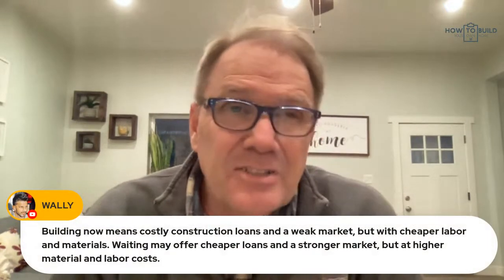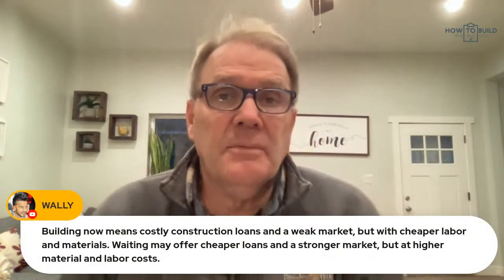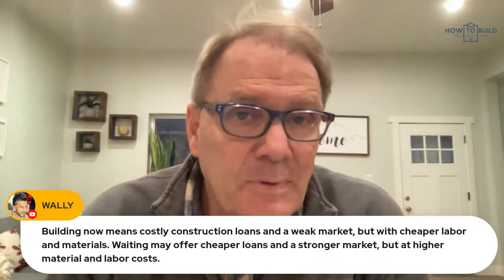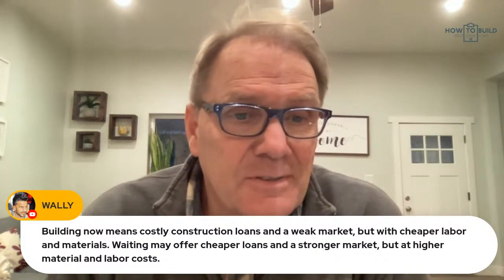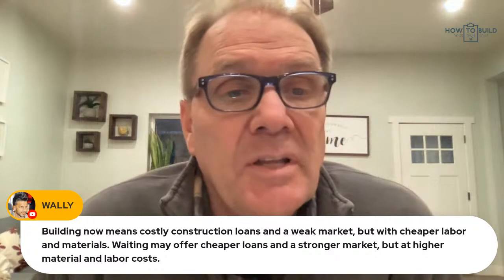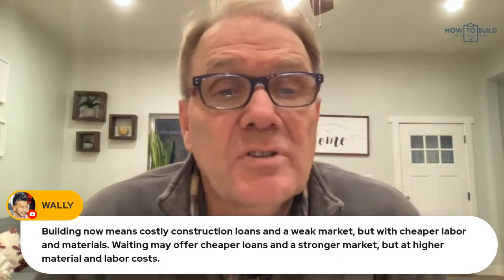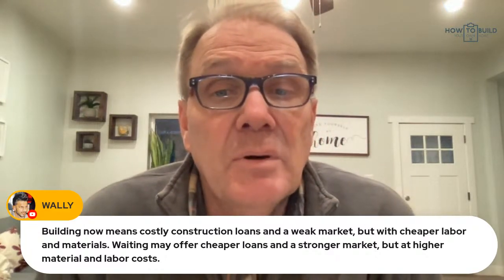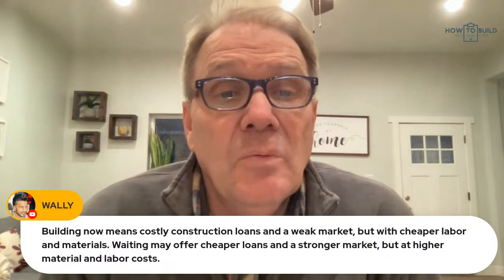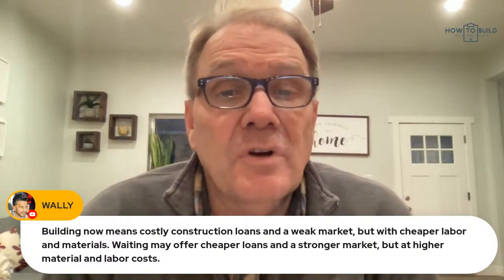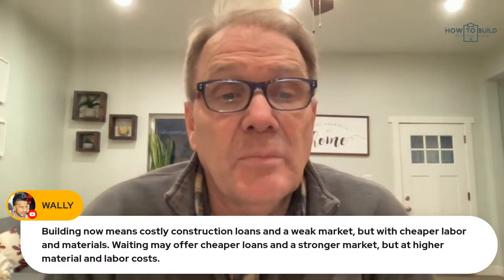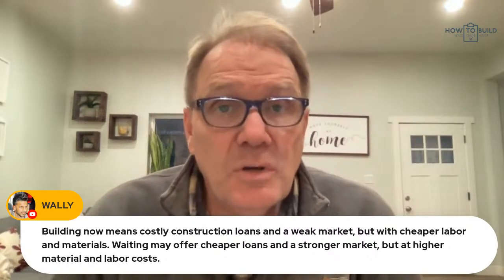A lot of builders just get tired of dealing with stuff, and so they actually learn to do it themselves. I've never taken the time to do that because I spend my time writing books rather than drafting work. Building now means costly construction loans and a weak market, but with cheaper labor and materials. Waiting may offer cheaper loans and a stronger market, but at a higher material and labor cost. Very true. That's a quid pro quo.